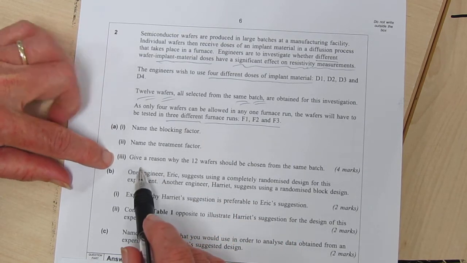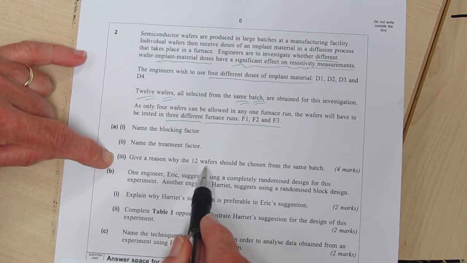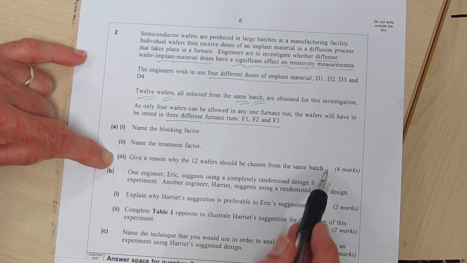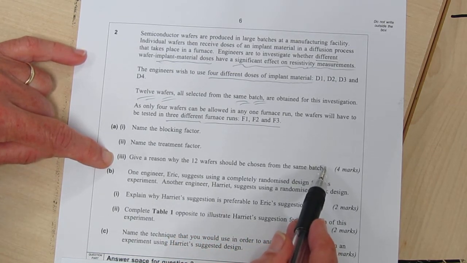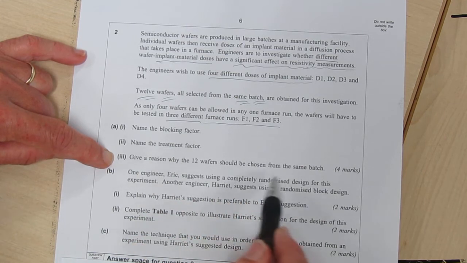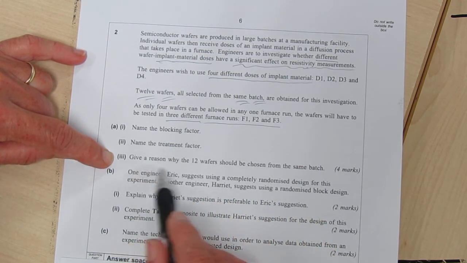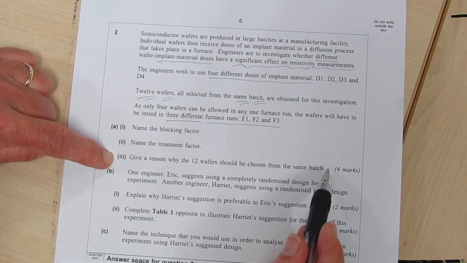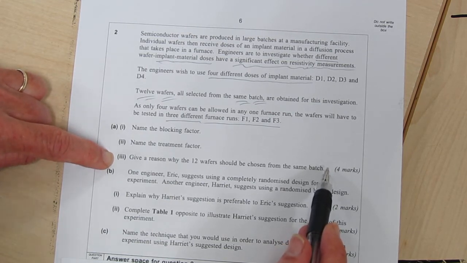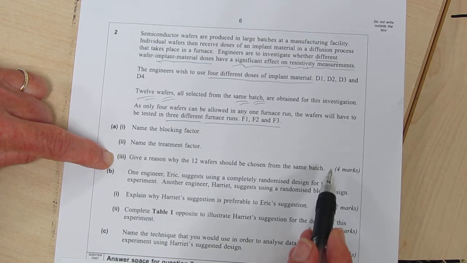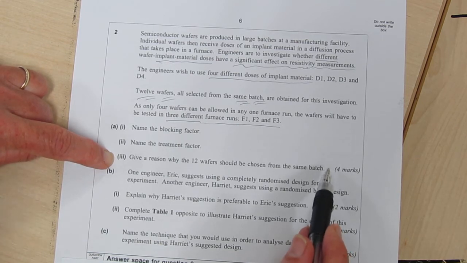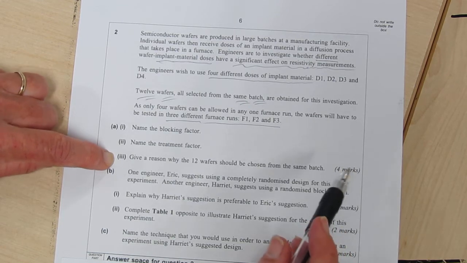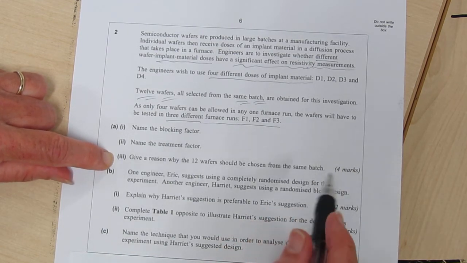Part 3. Give a reason why the 12 wafers should be chosen from the same batch. Clearly, you want to minimise any experimental error. You've got to ensure that your wafers are as identical as possible. That is the reason why you would ensure that all 12 wafers are from the same batch.